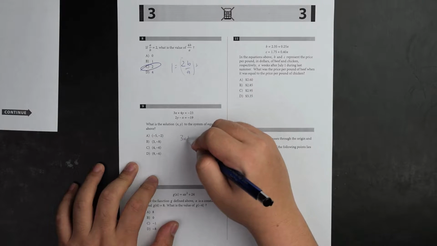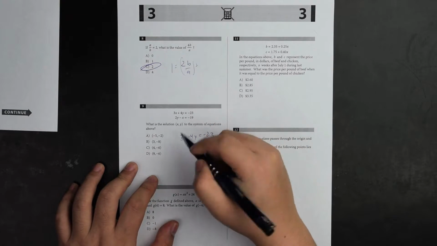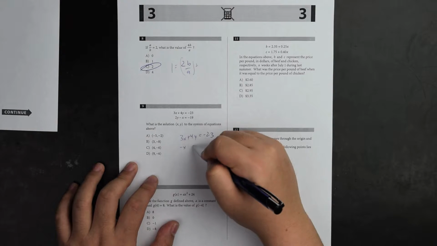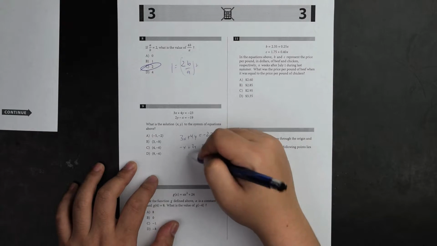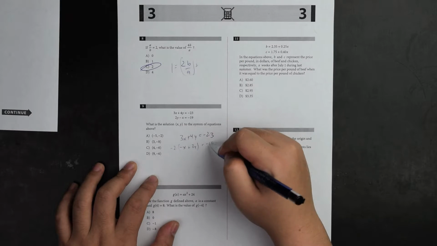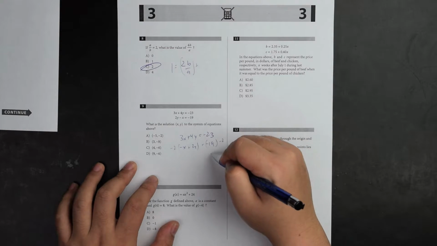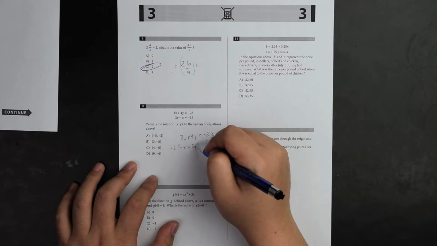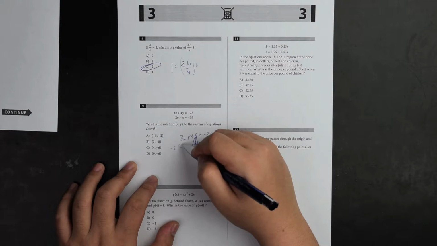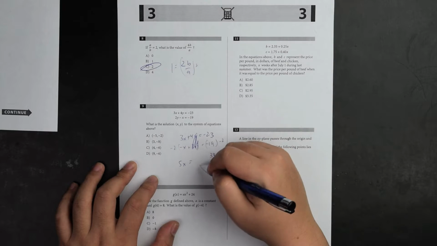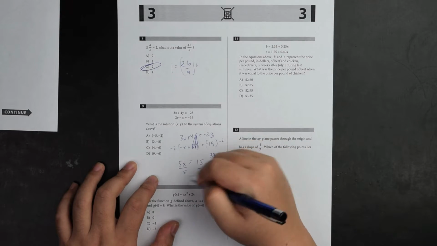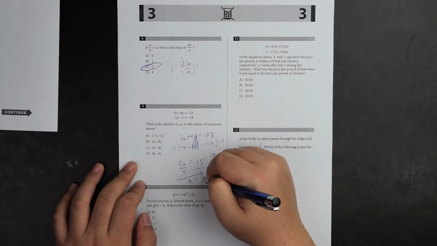Okay, 3x plus 4y equals negative 23. Okay, I'm going to move it around. Negative x 2y equals negative 19. Okay, what I should do is times negative 2, times negative 2. This will be 38. Negative 2. These cancel out. Don't worry about that. Okay, 5x equals, 38 minus 23 is 15. 5 and 5. X equals 3.